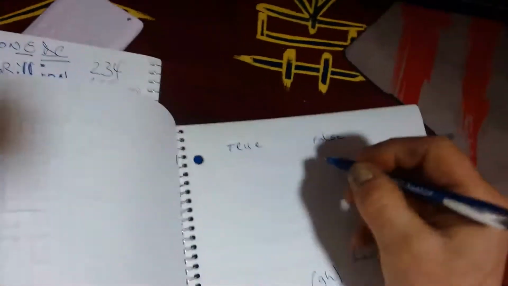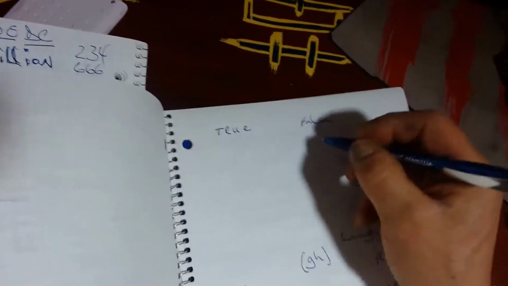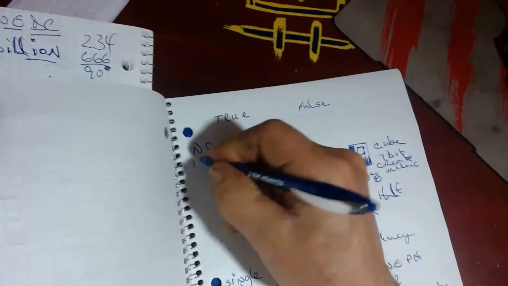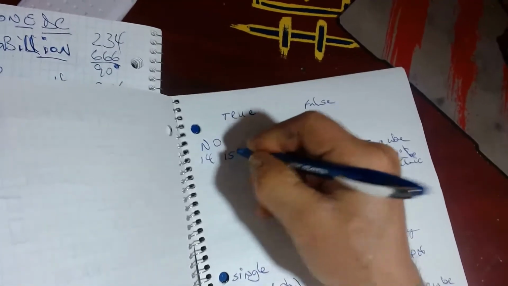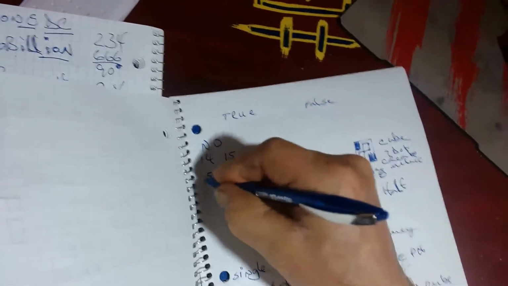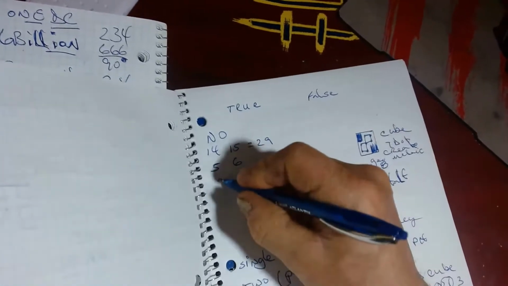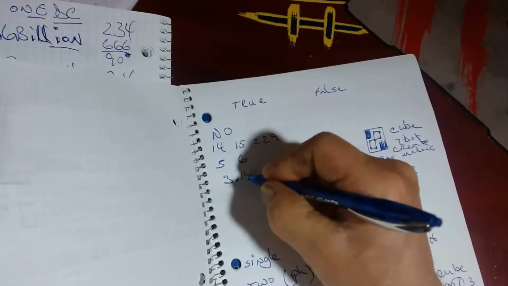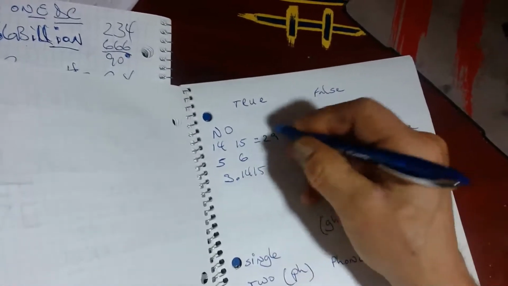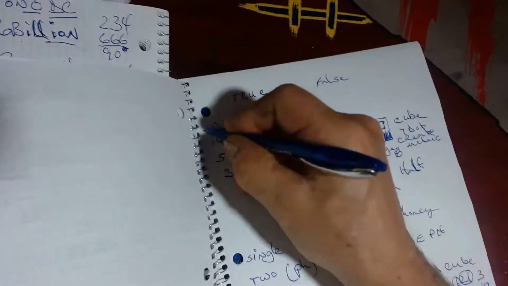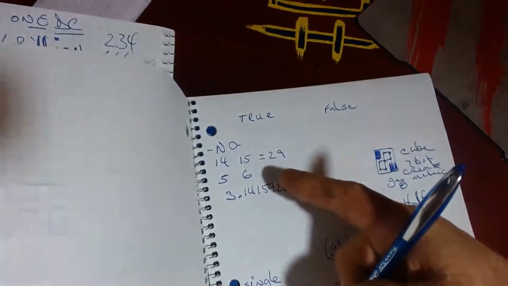Okay, here's true and false. Would you agree they're both opposites? Okay, and we're going to have no, the 14th and the 15th letter. Here's a 5, here's a 6. This equals 29. Pi equals 3.14159265. And all I had to say is no.